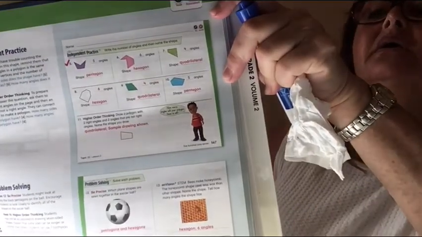Turn the page. Page 567. I see 1, 2, 3, 4, 5 angles, and the shape is a pentagon. Number 6. This is what we're doing. I see 6 sides. 1, 2, 3, 4, 5, 6. That means I have 6 angles.